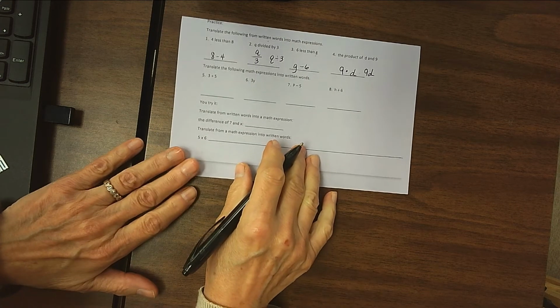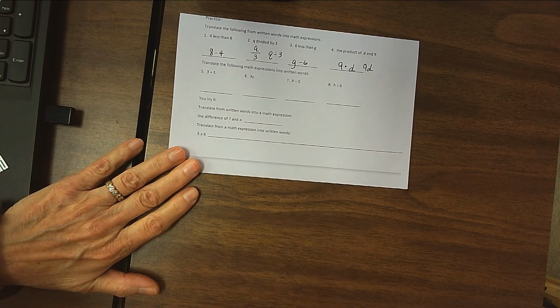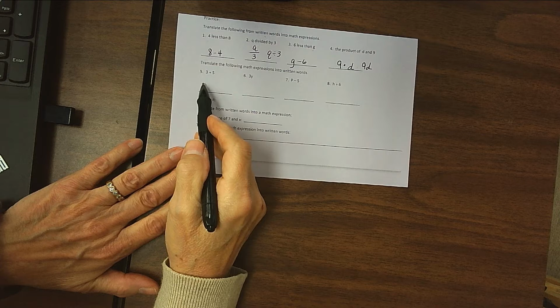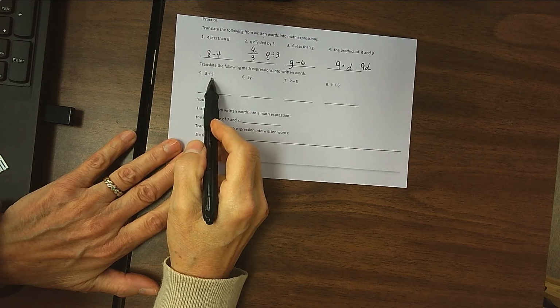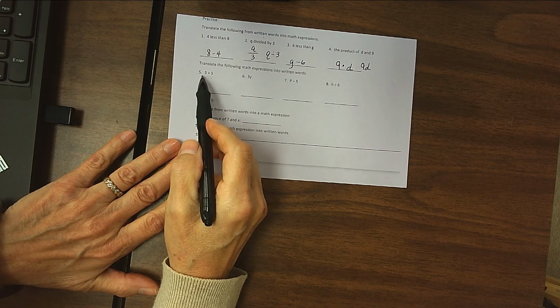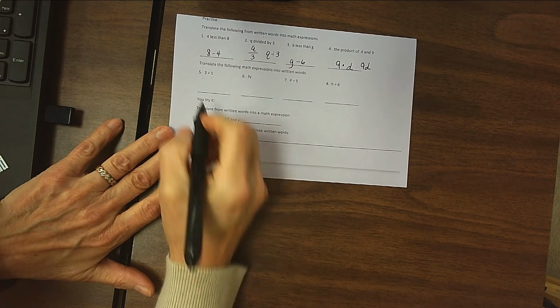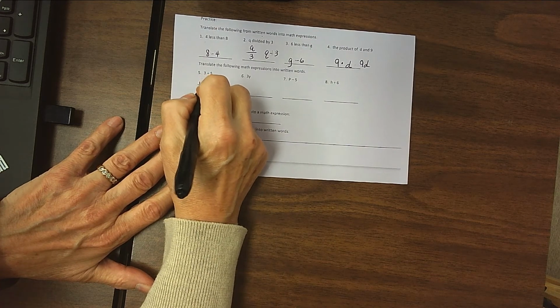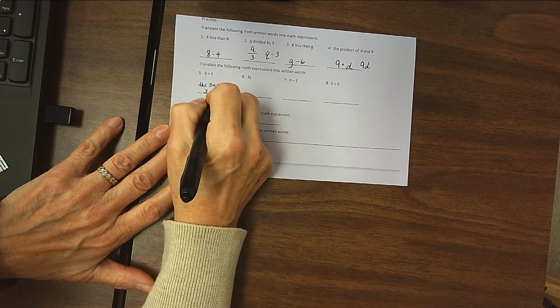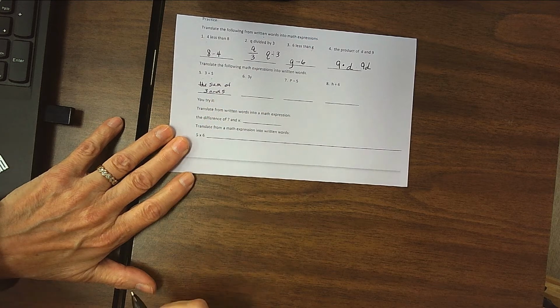Okay, so now we're going to go the other way. We're going to translate these math expressions into written words. So we have several options, right? We could do 3 plus 5. We could do the sum of 3 and 5. We could do 5 added to 3. So we've got a lot of options. I'm going to choose the sum of 3 and 5. But there are other options, as I said.